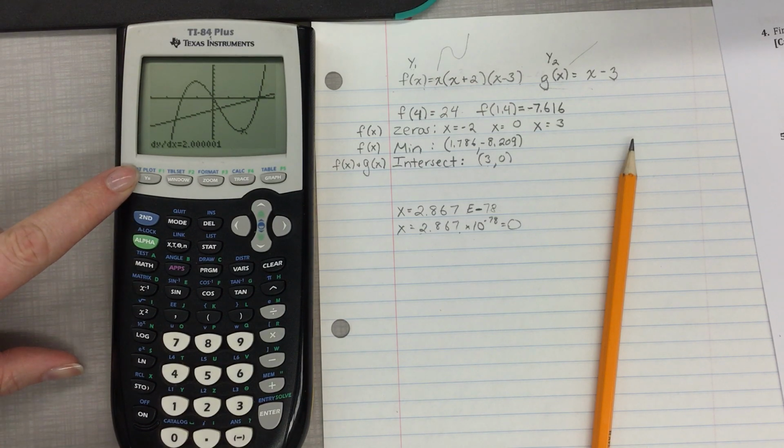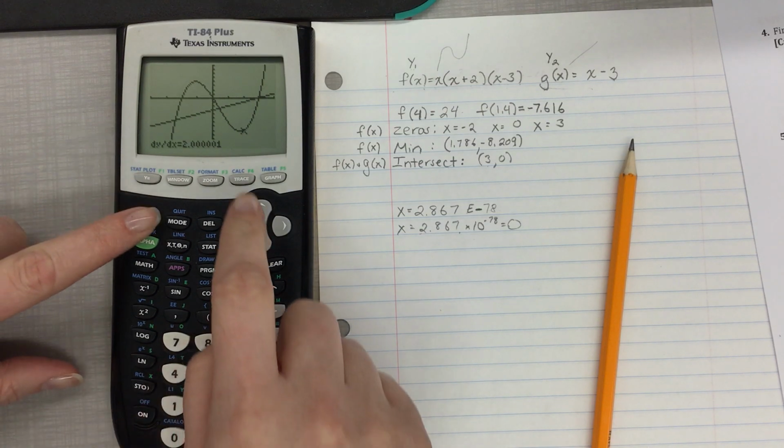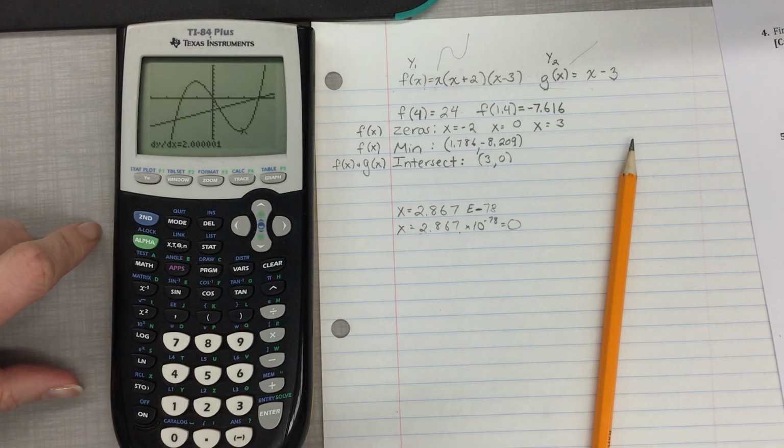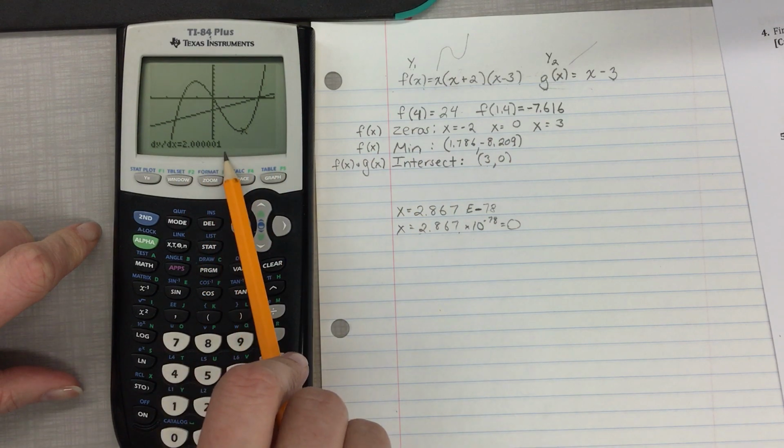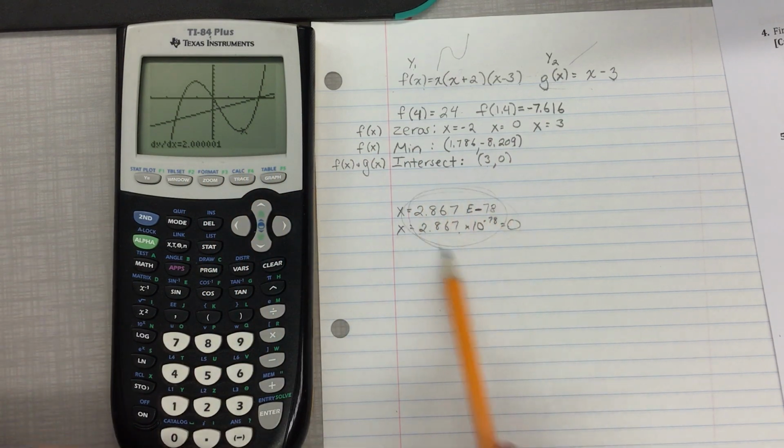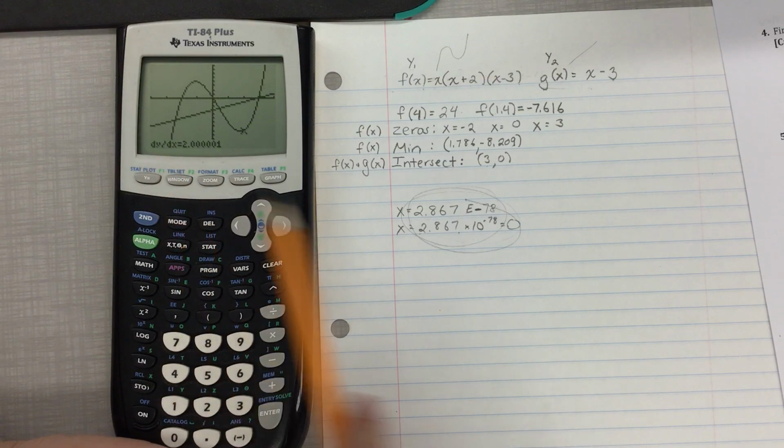Cool. It doesn't give you your y value if you do that, though. You'll have to hit second calc 1 to get the y value. No big deal, though. This is probably one of those scientific notation issues. It's probably actually literally just 2.